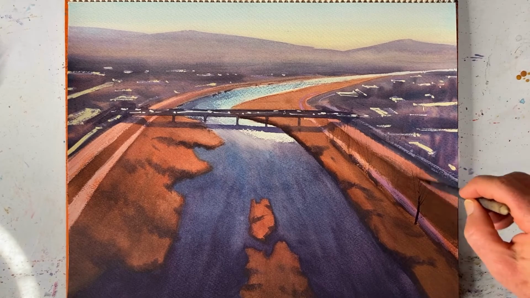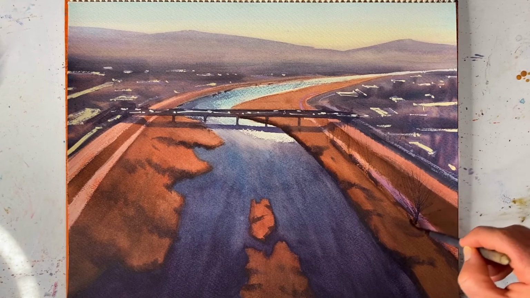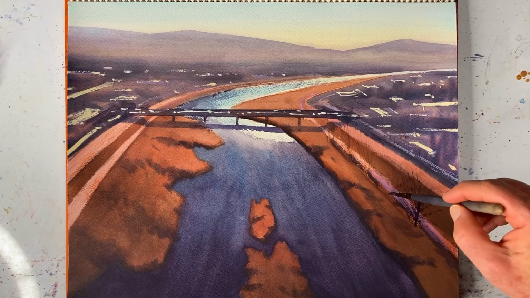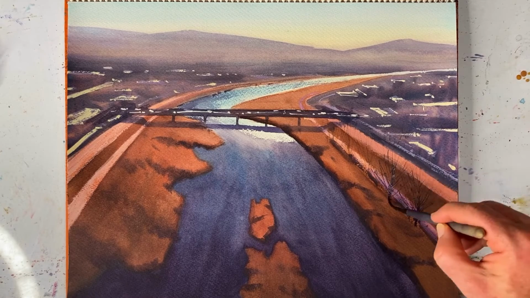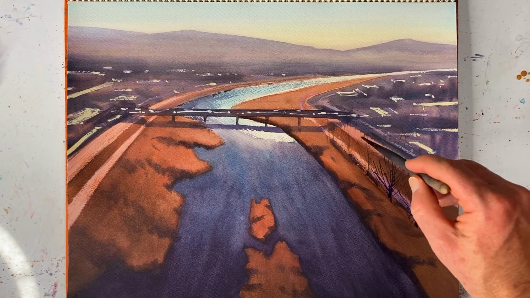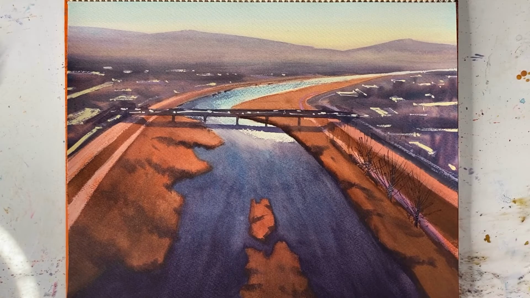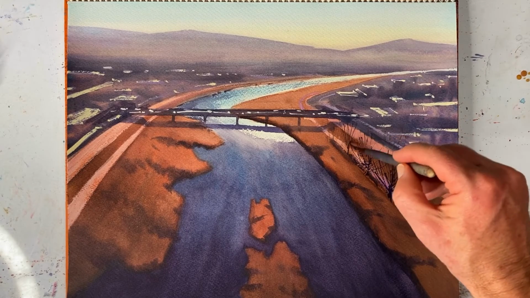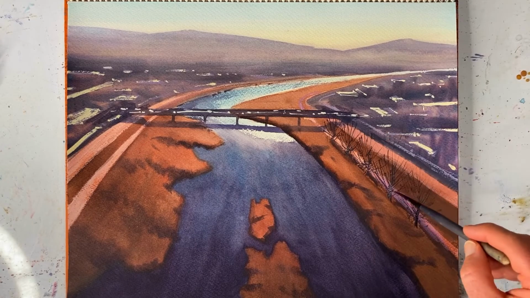Okay, so now I'm doing these trees, and I think I didn't bother to correct the path. Maybe I thought it was okay. So I'm using my liner brush, and this dark mix is the same phthalo blue as the river, alizarin crimson, and a touch of yellow ochre.